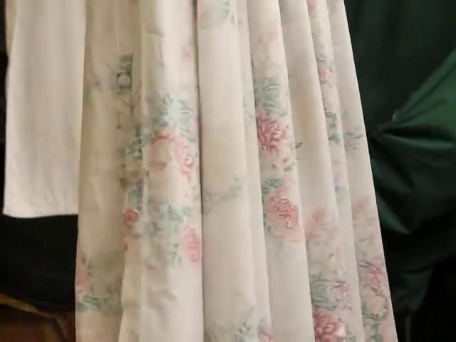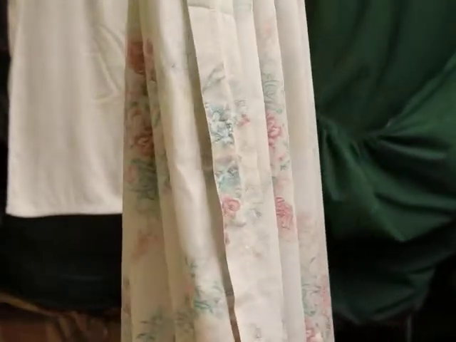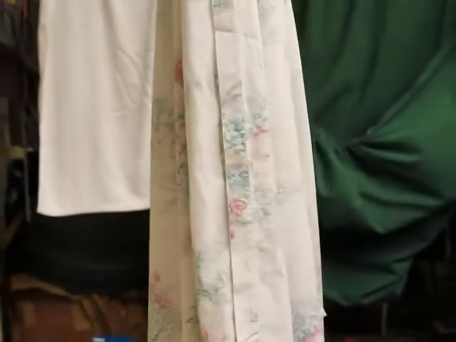Don't know how to fix the depth of field yet. It's as far as I could go. Maybe I could blur it out more if I set the shutter speed higher. I don't know. Gonna study that later. There we go.